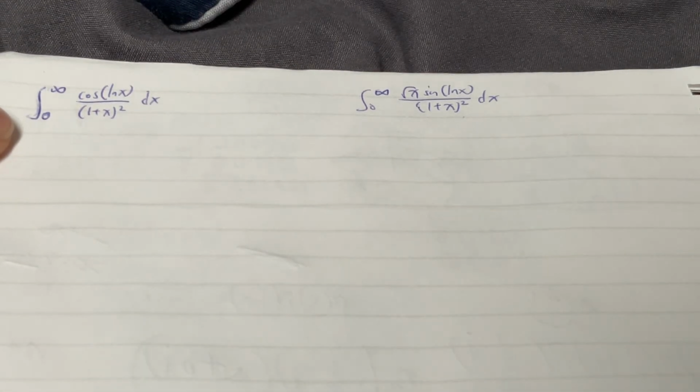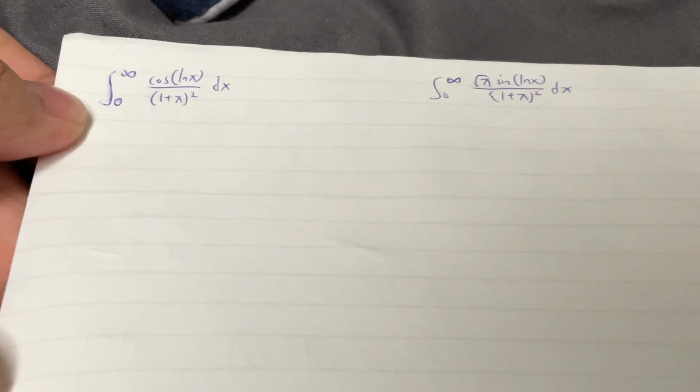Welcome to Mathematics. Today we are going to do two different integrals and they are really similar. First, the integral of cosine of ln x over (1 plus x squared) going from 0 to infinity. And second, the integral of square root of x times sine of ln x over (1 plus x squared) going from 0 to infinity. They are really similar, and their results are really nice.